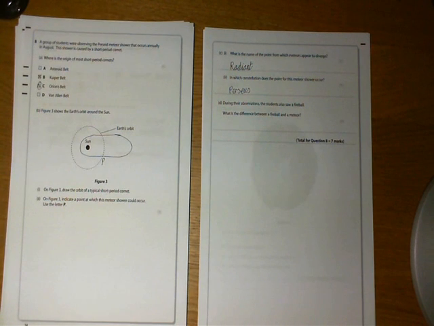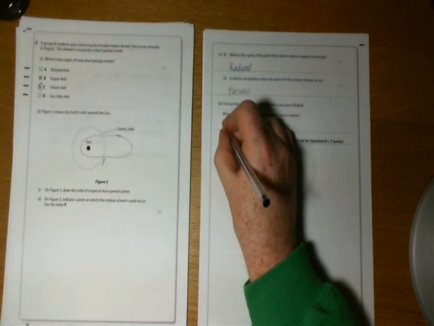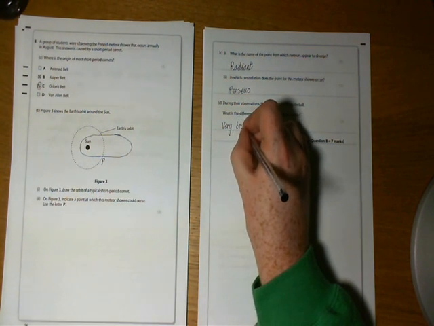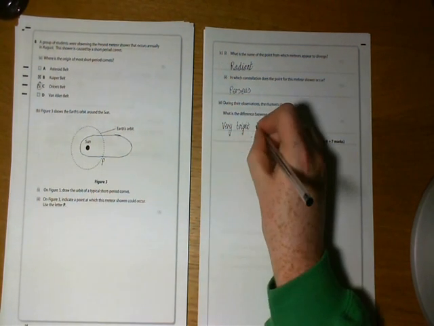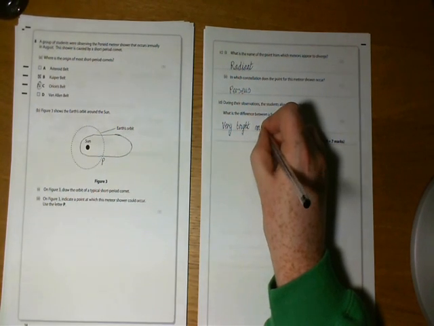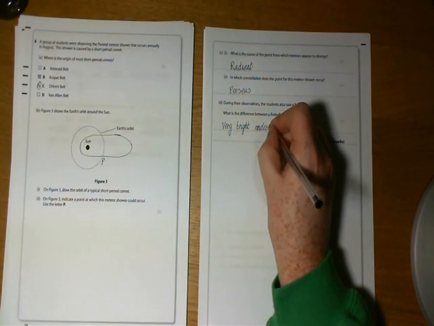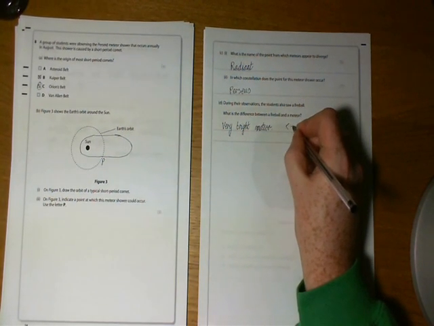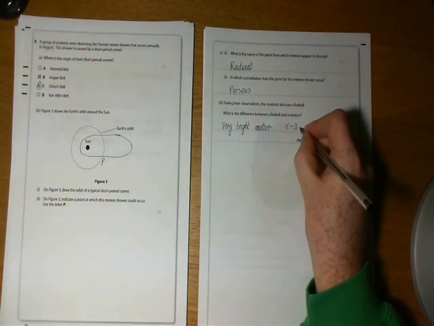8d. During their observations, the students also saw a fireball. What is the difference between a fireball and a meteor? A fireball is a very bright meteor. And it's defined as being something that is less than -3 in magnitude.